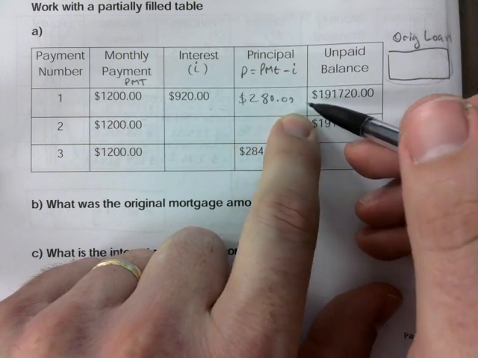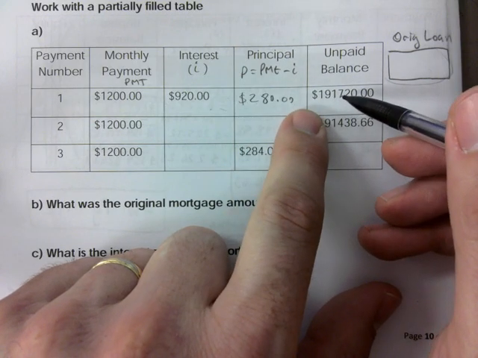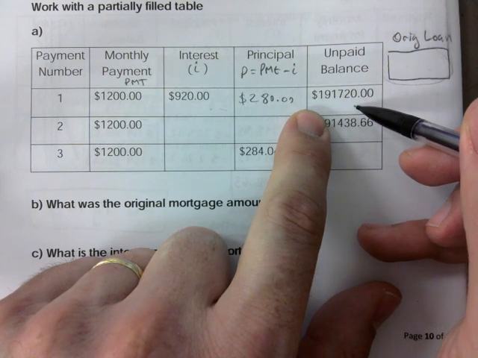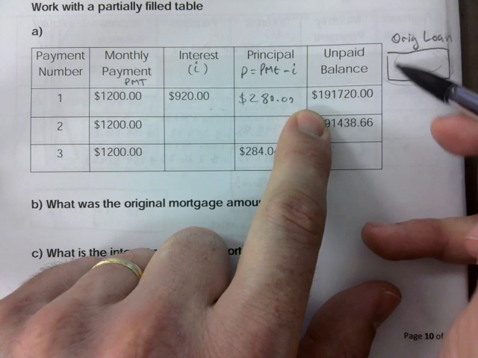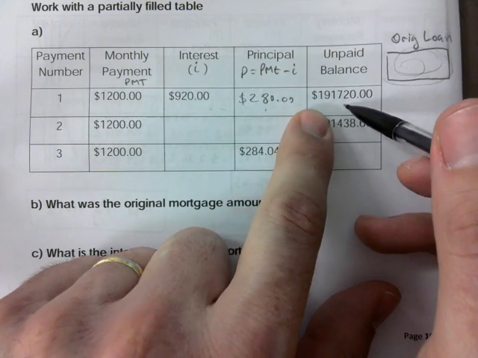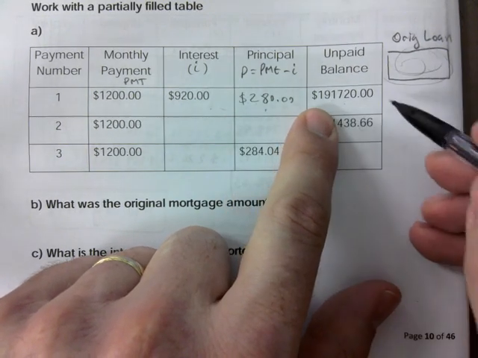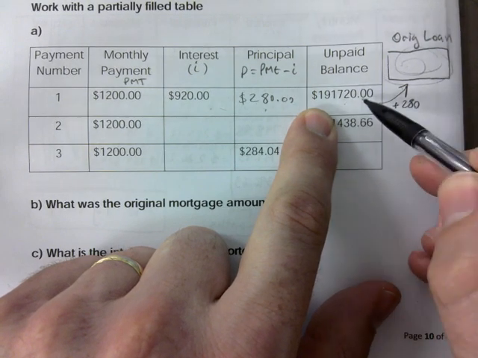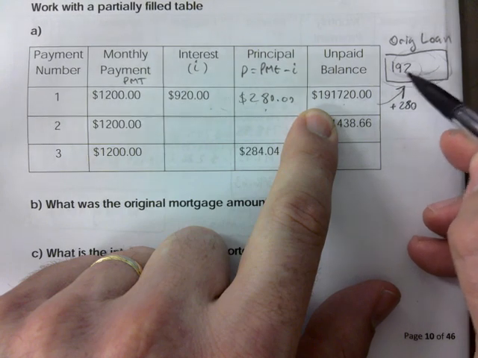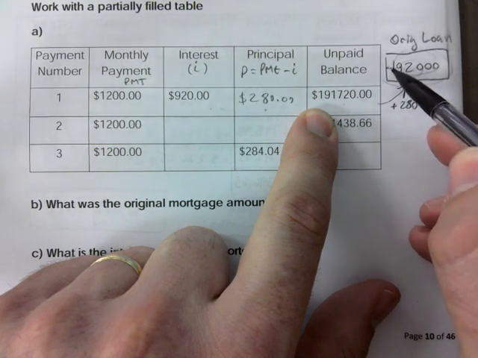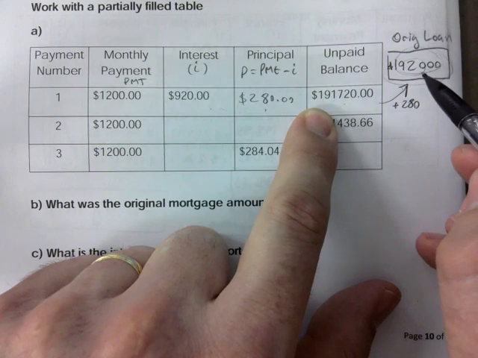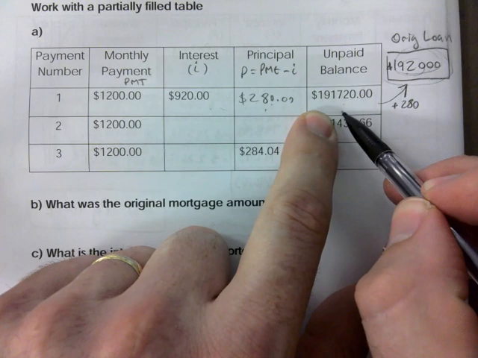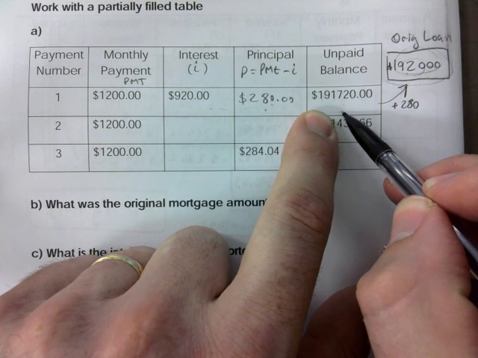And then how did we get here? There was something we got before we came down to this, right? That original amount went down by 280 to get that. So in order for you to get back to the original, we just add the 280. So that's 192,000. I don't know if you want to put this down already because we're going to need it later. So we went 192,000 minus 280 to get us that unpaid balance, okay?